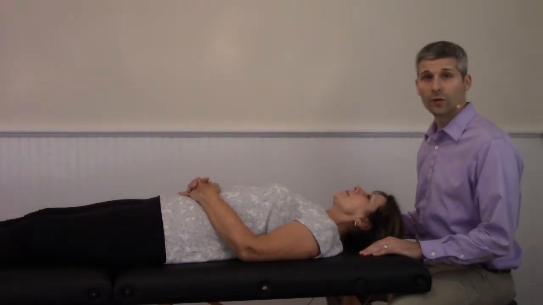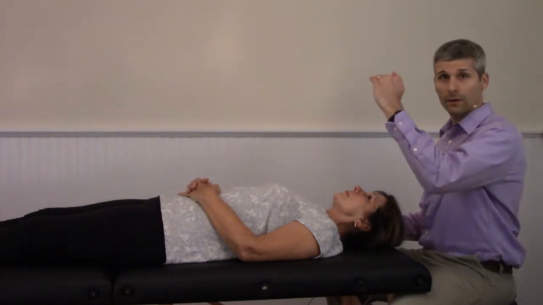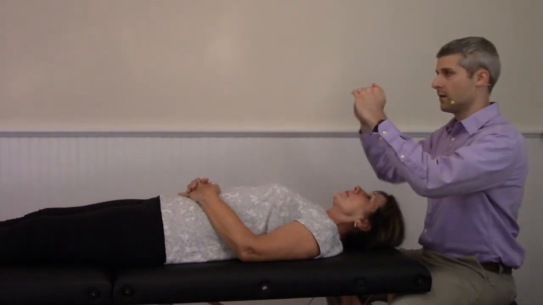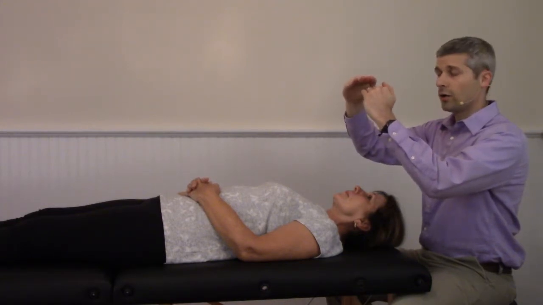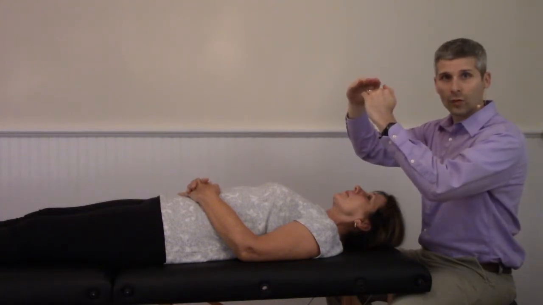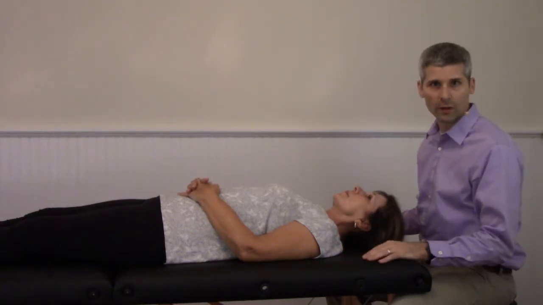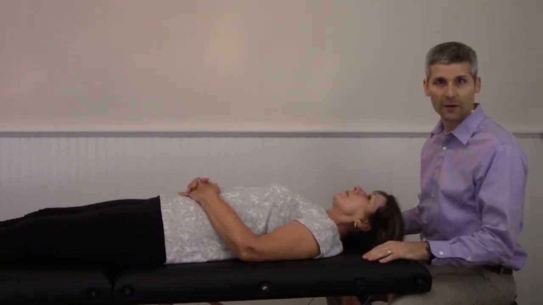Okay, so now we're going to show you how we treat the upper cervical spine. Specifically, we're going to treat where the top of the cervical spine, which is the neck, meets the bottom of the skull. This is called the occipito-atlantal joint, otherwise known as the OA joint, for you anatomy buffs out there.